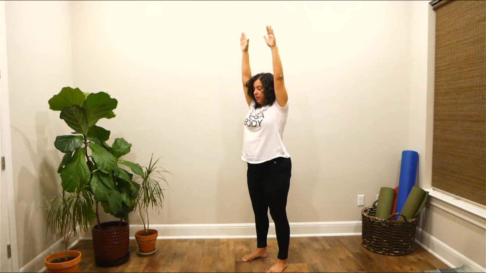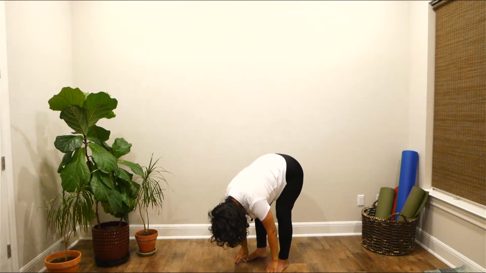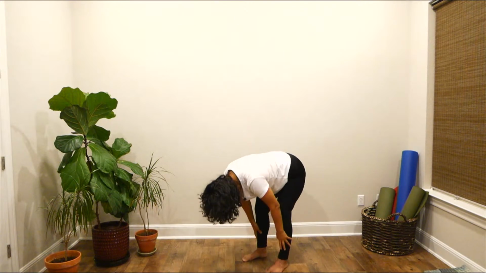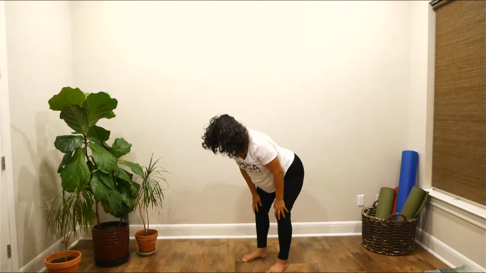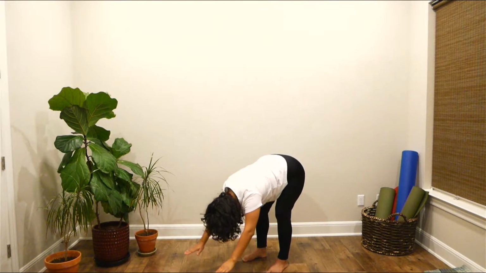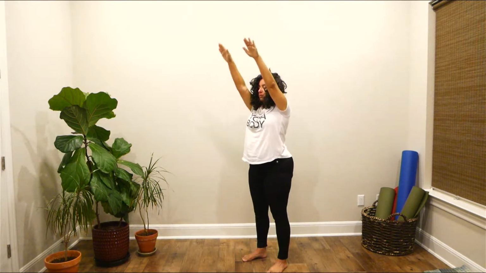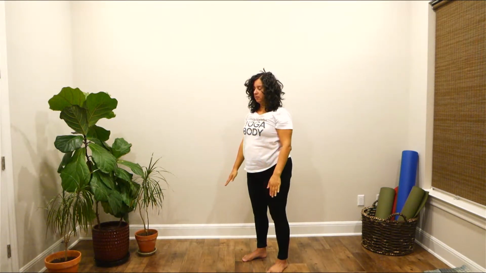Coordinate your breath and movement to keep your mind engaged. Okay, wonderful. When you're finished, go ahead and move to lying down on your mat or on your floor, whatever suits you.